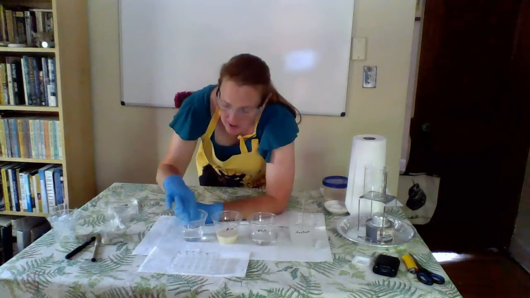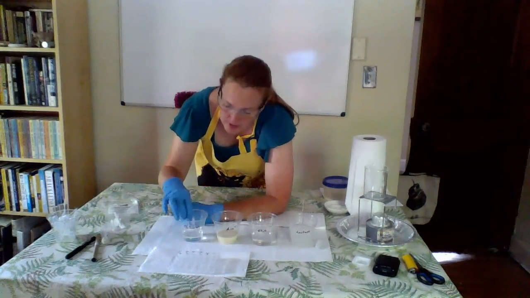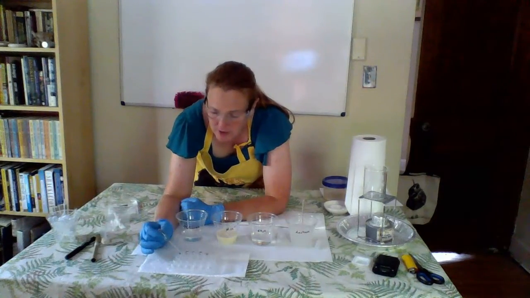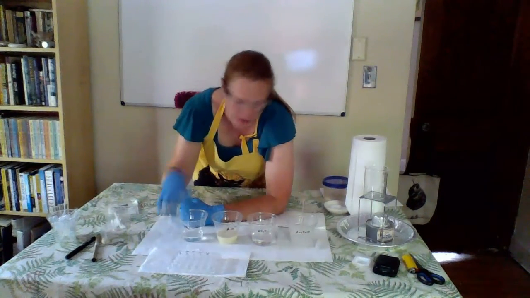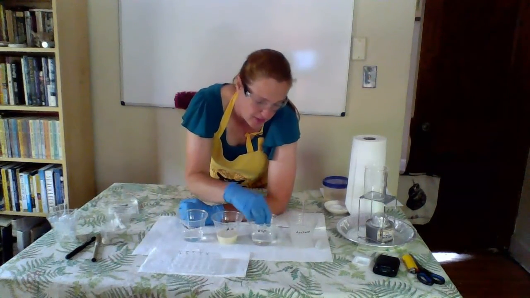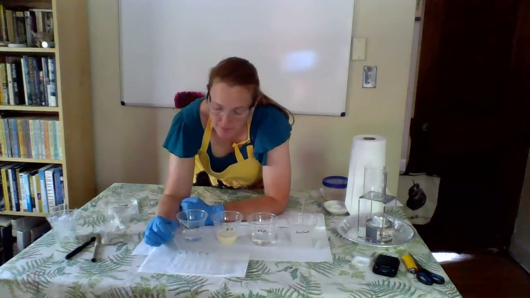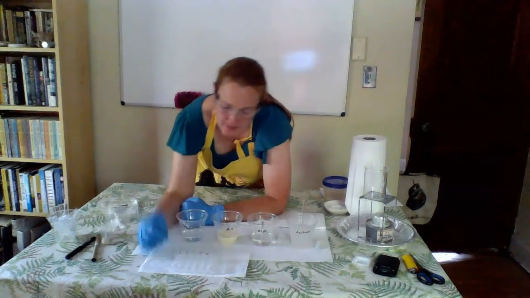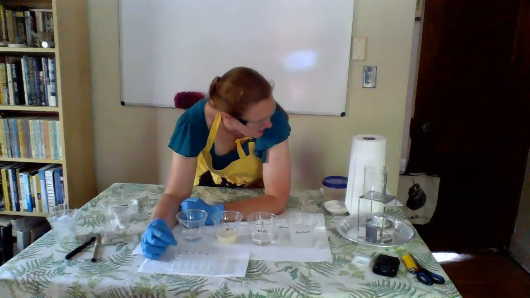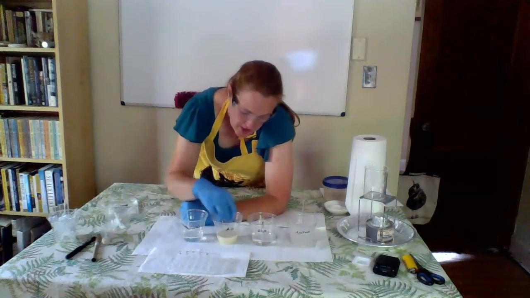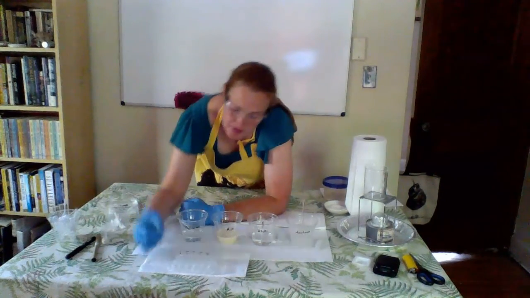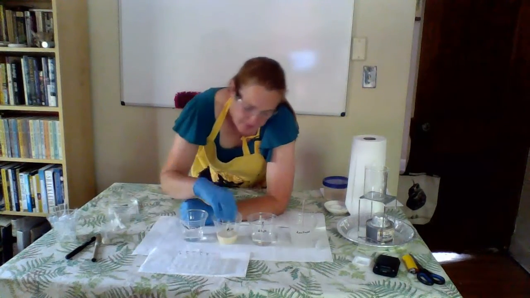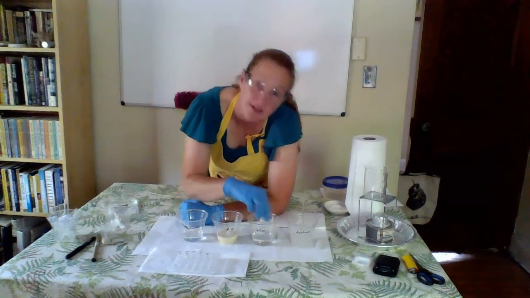So, into well A, we are going to put our 5% sucrose solution, 1, 2, 3 drops of the 5% sucrose, and we're going to put our 3 drops of distilled water. Into well B, we're going to put 3 drops of milk, and you'll notice that I just compulsively mix every time I grab a solution.